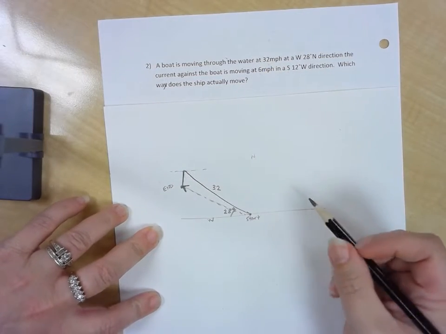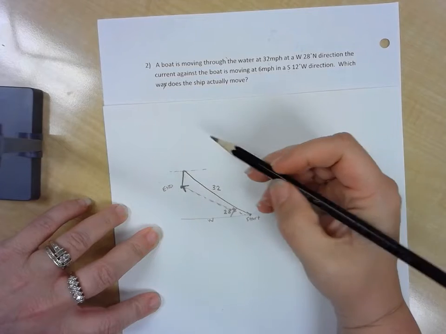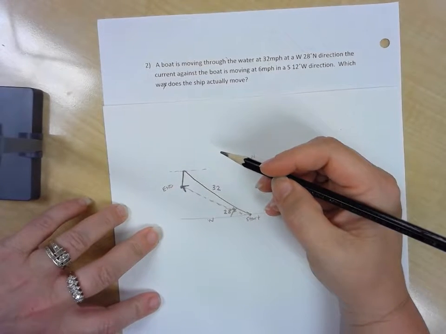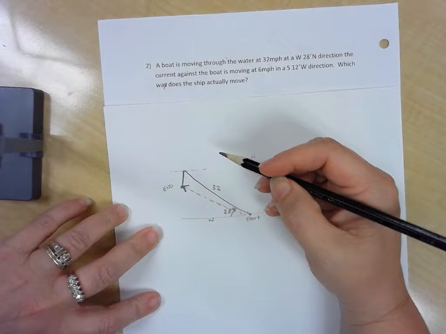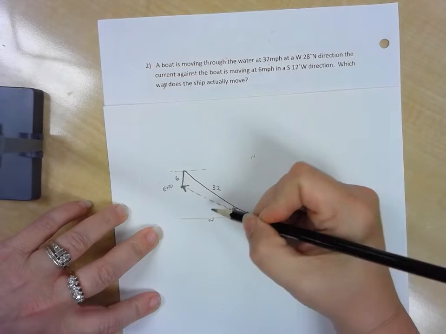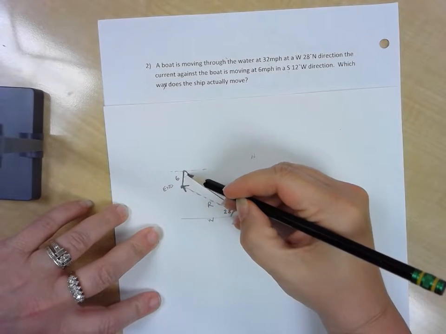So I've got a very slender triangle. I know a little bit about the angles in the picture. This is only 6. This is my resultant. I'm going to need to find this entire angle.